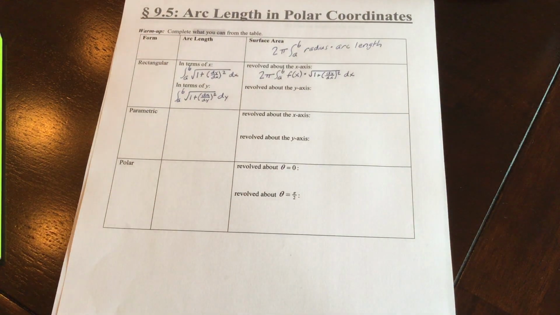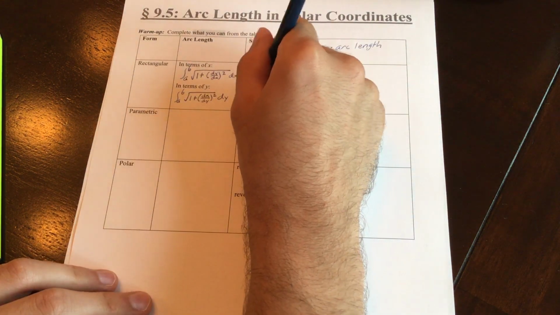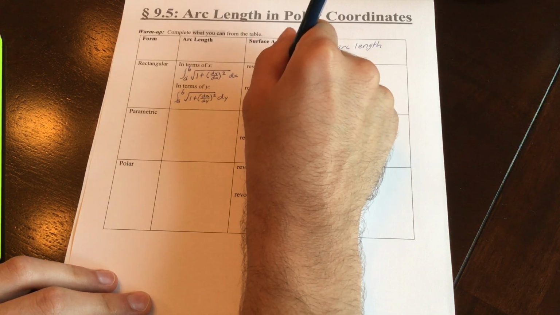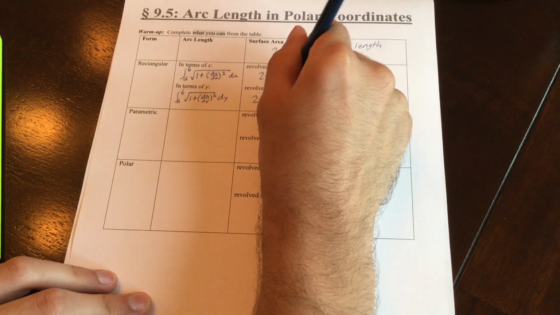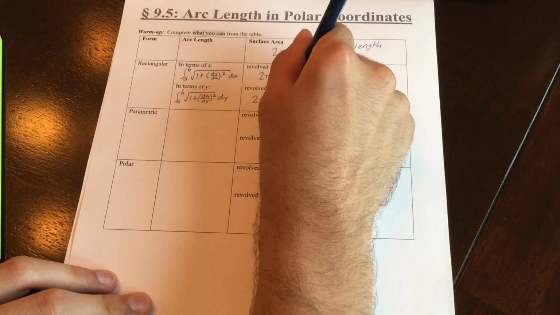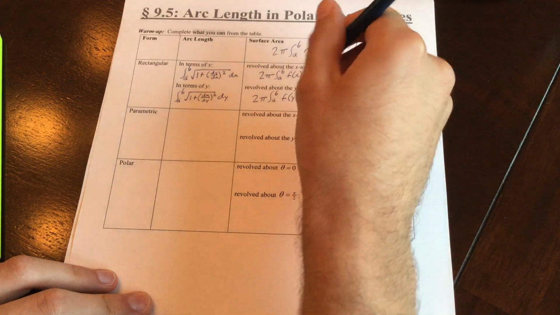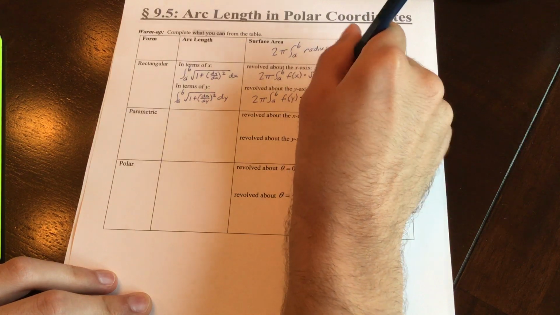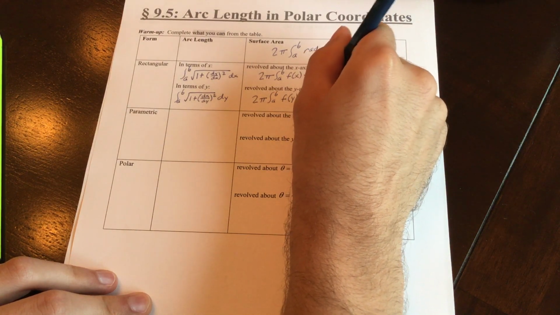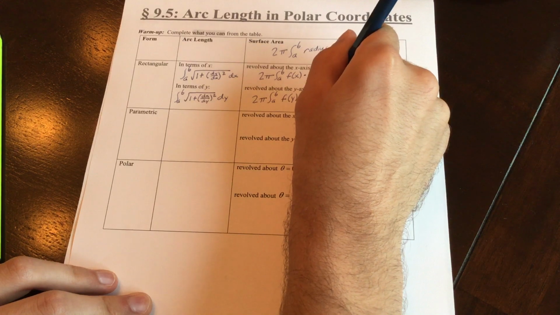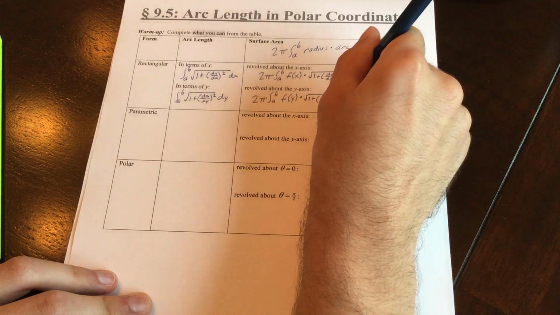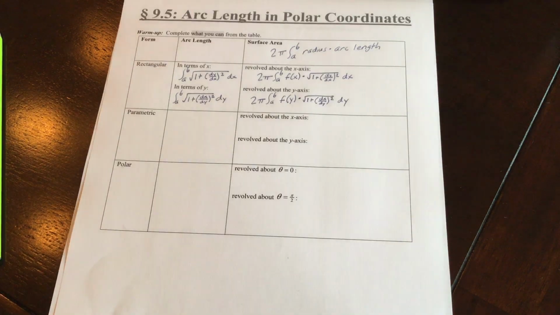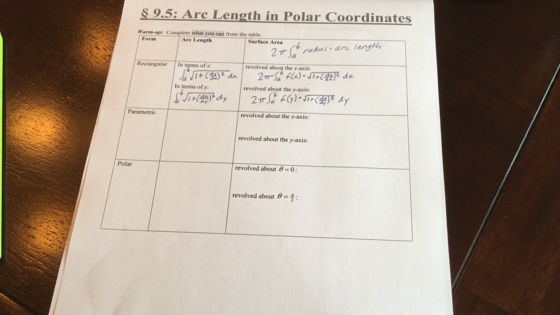Now, if you're revolving something around the y-axis, and feel free to draw yourself a picture to show yourself that this is true, then your radius would be your x coordinate, and we would call this f of y. So the formula would be 2 pi times the integral from a to b of f of y times the square root of 1 plus dx dy squared dy, sorry.